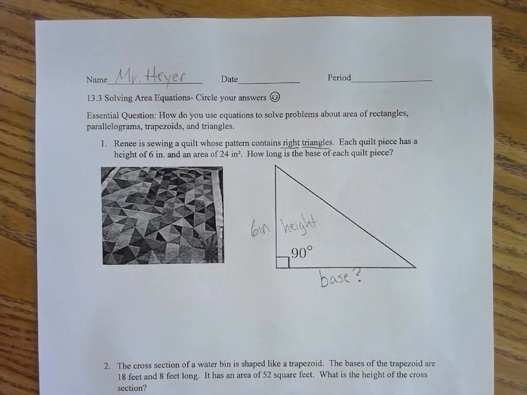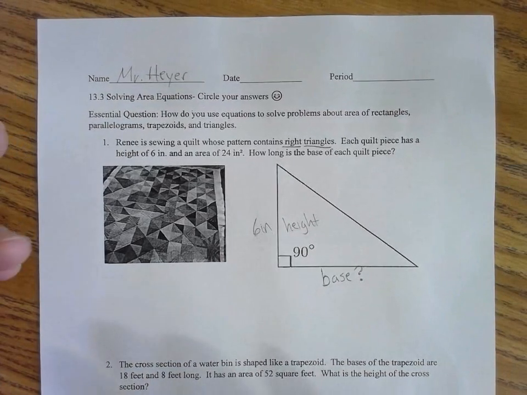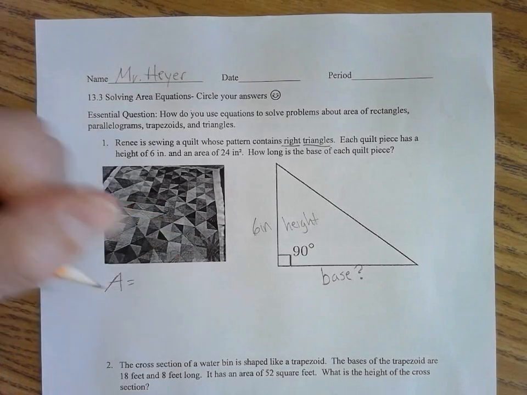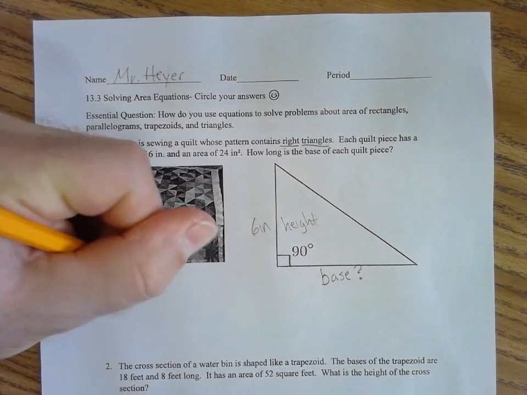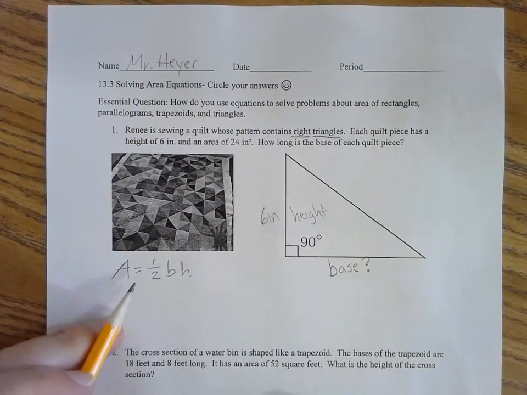All right, so first things first, you want to write the formula that you would use to find the area of a triangle. That's what we're dealing with, that formula. So remember, for area of a triangle, the area is equal to 1/2 base times height, or A = 1/2 BH. Okay?